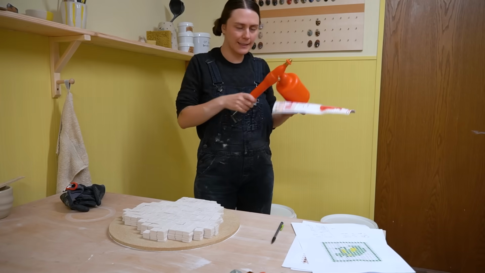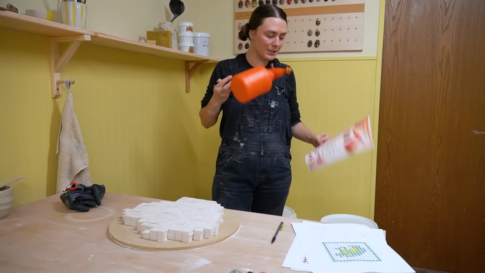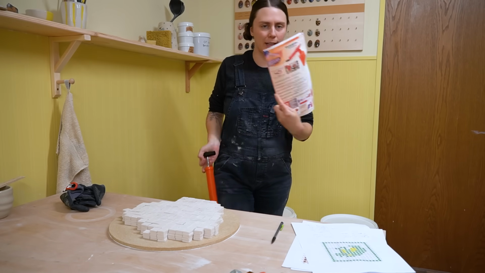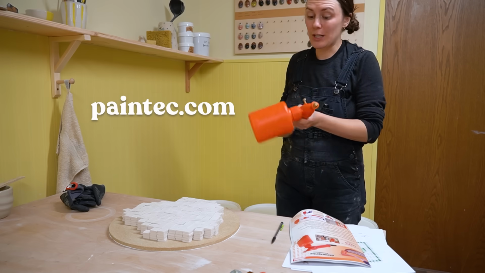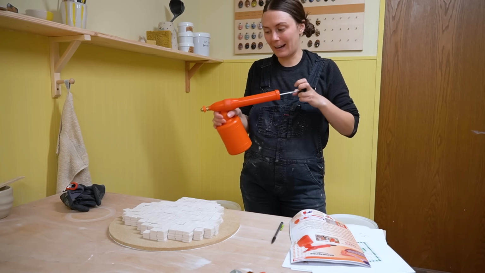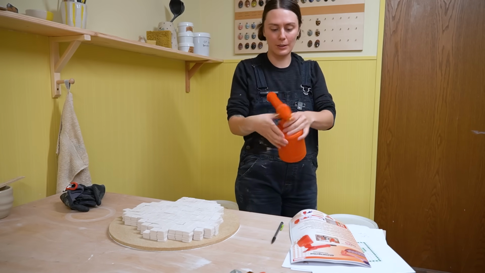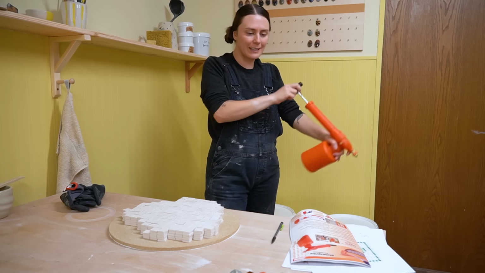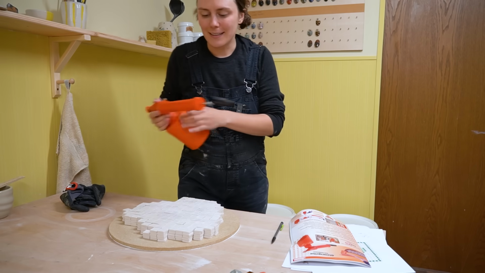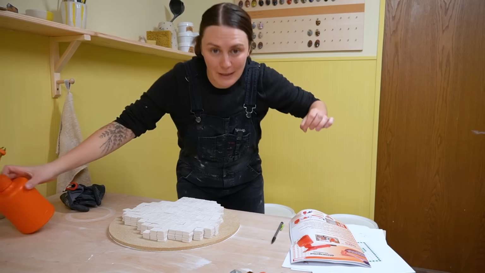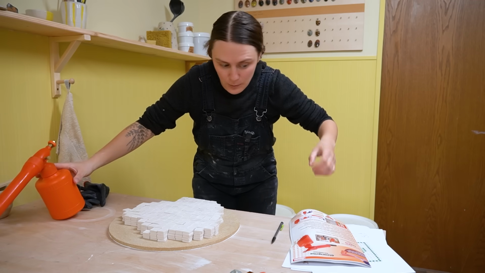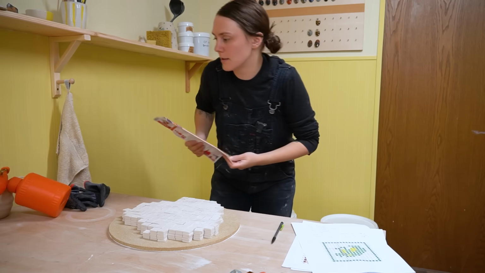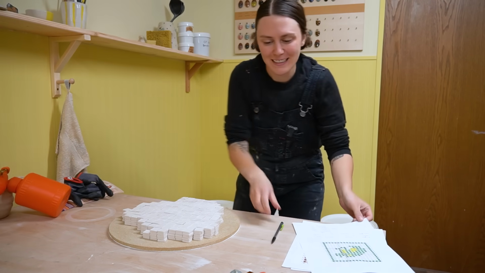I also got this thing. I haven't used this yet. This is not sponsored, but I got it from this company here. And we shall see how this works. I'm gonna fill this up with glaze, and then my dream is to very easily coat them all with glaze instead of manually dipping each one, because that's what I was doing in the past, and that was hell. That was not fun.